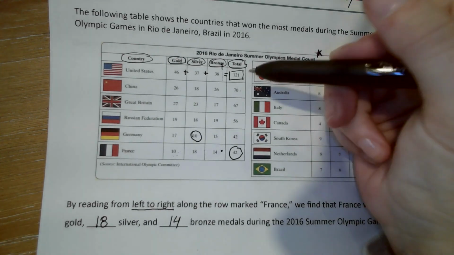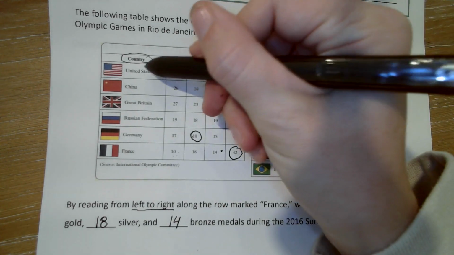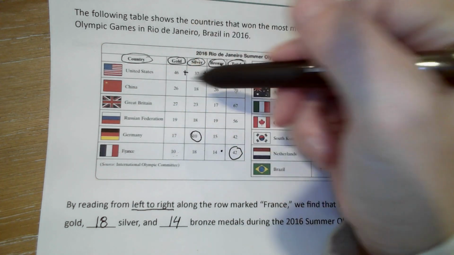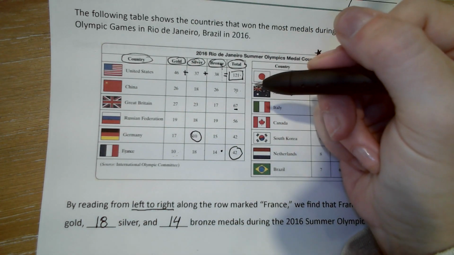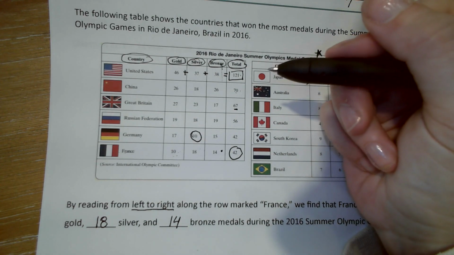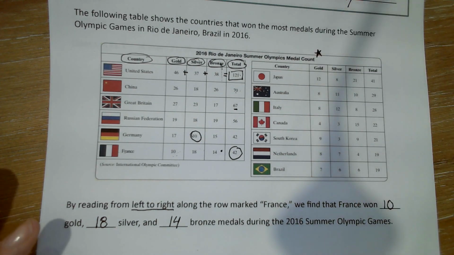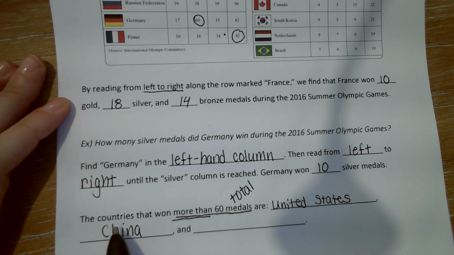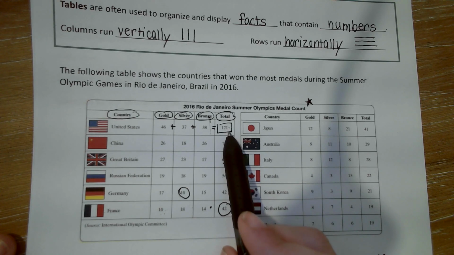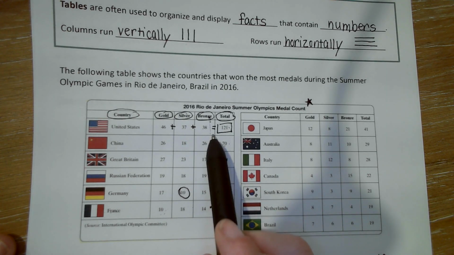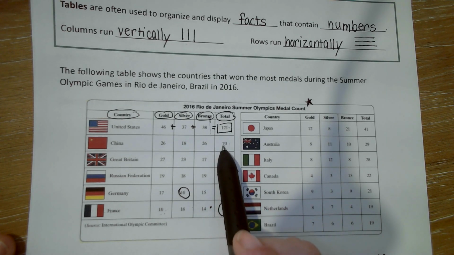So let's go back up here. We had United States, China, Great Britain, 67. I've been saying 70. I'm sorry, guys, if I'm confusing you. So we want to know which countries won more than 60 medals total. So we identified the first one was 121 medals. That was the United States. Then 70 medals.